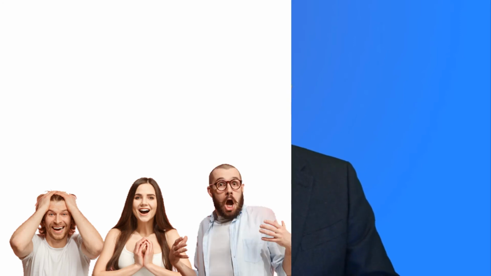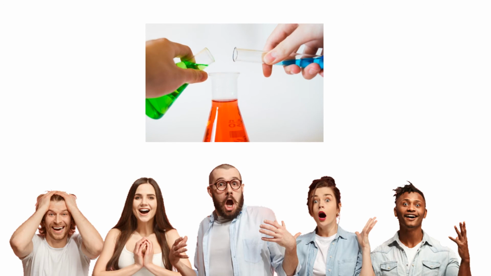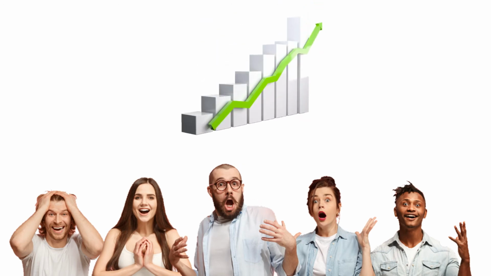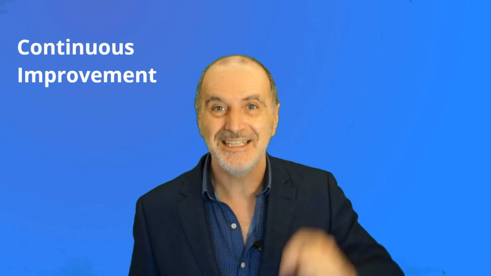And where this gets exciting is if you encourage your peers, your team, your colleagues, your clients to run their own experiments and share those, then the business gets a whole lot smarter surprisingly quickly. If you're familiar with the term continuous improvement, this is one way of making that happen.